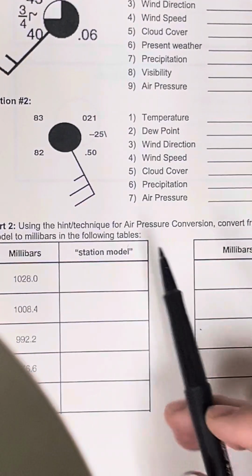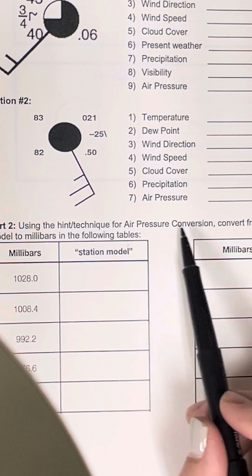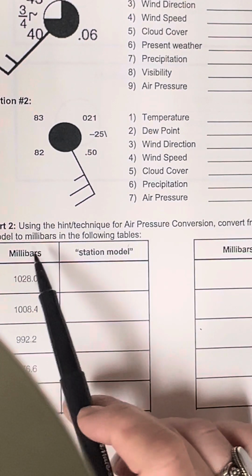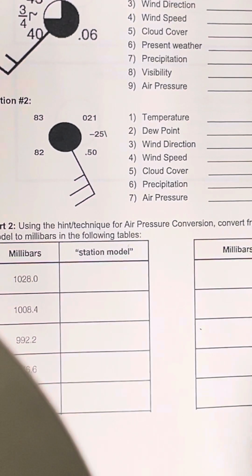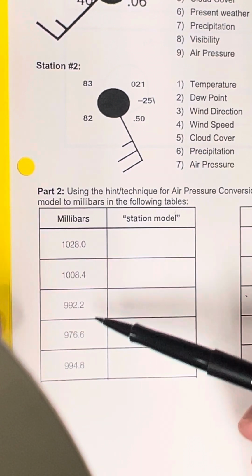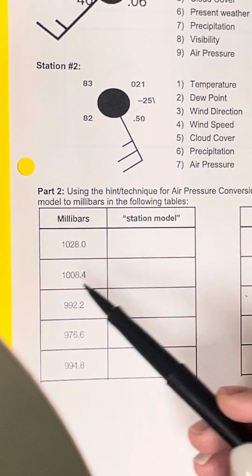This little video explains the technique for air pressure conversion. How do we convert millibars to station model information, or station model information to millibars? We'll start with the easier side. If I give you the actual air pressure that is being measured, how do we put that on a station model?